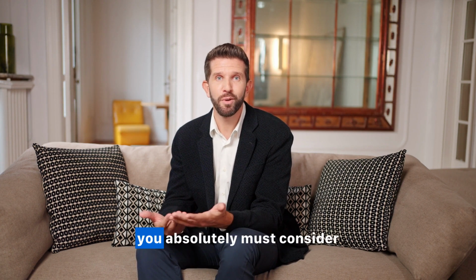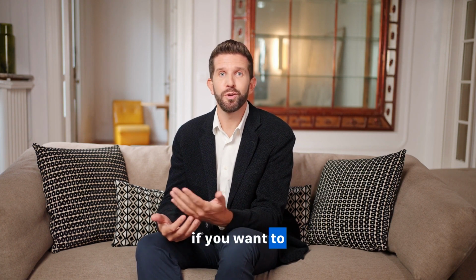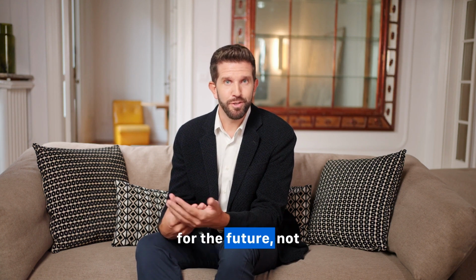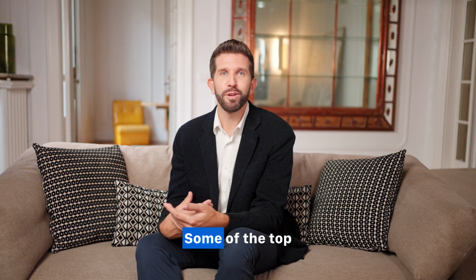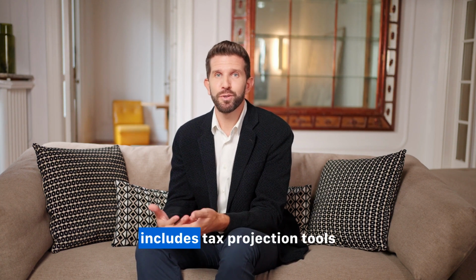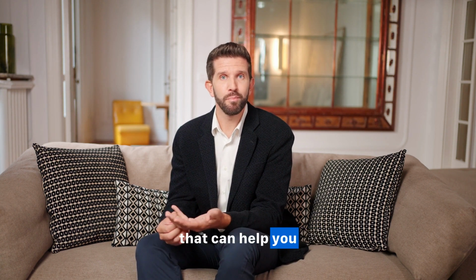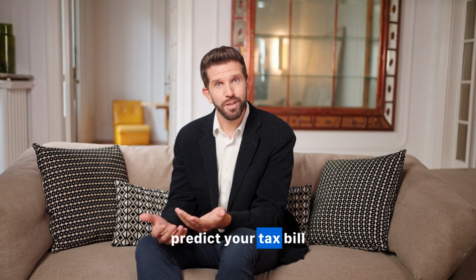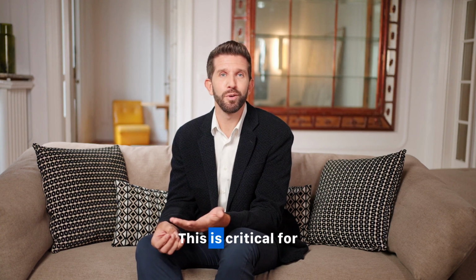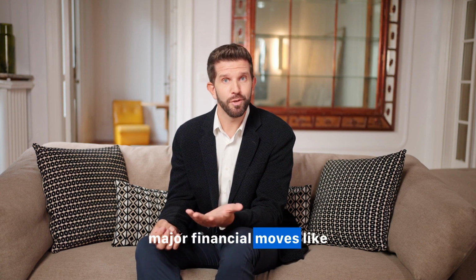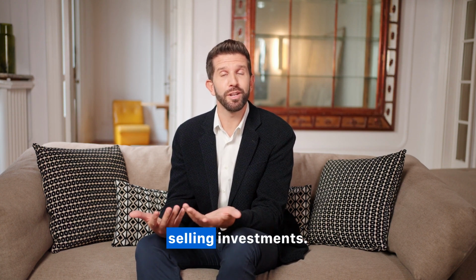But there's one thing you absolutely must consider if you want to avoid costly mistakes: tax projections. You need to plan for the future, not just the present. Some of the top finance software out there includes tax projection tools that can help you model your finances and predict your tax bill for the next few years. This is critical for those who are planning major financial moves, like buying a house or selling investments.